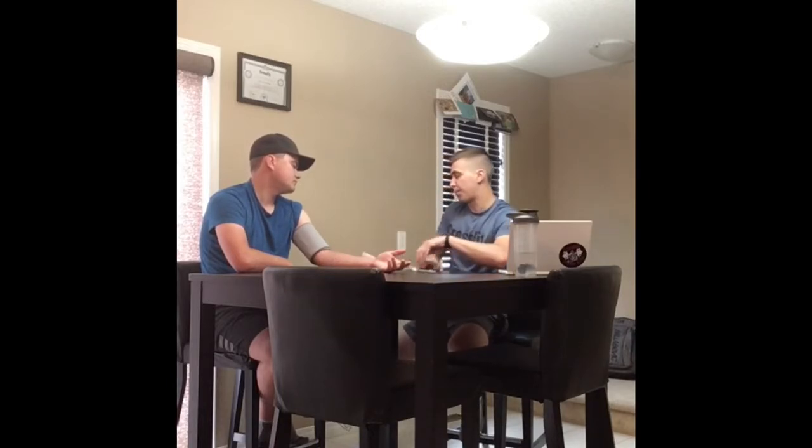Okay, so we can see from the machine that Jacob has a blood pressure of 123/85. The third assessment that we are going to perform is a waist circumference. There's a lot of evidence that would suggest that abdominal fatness or visceral fat is a more important determinant of health than overall body fatness.